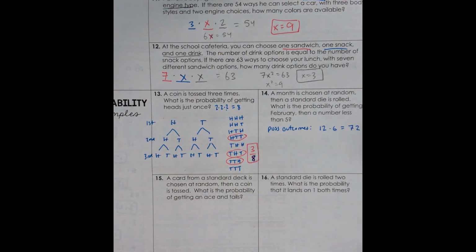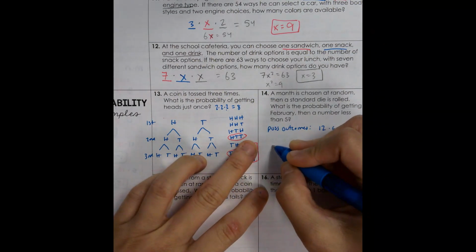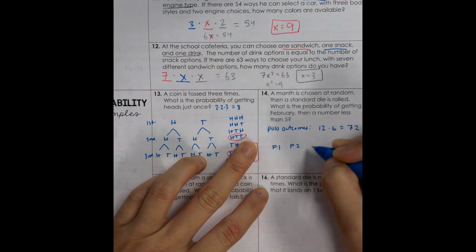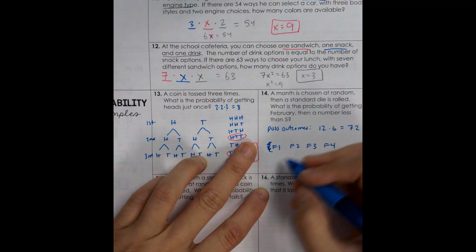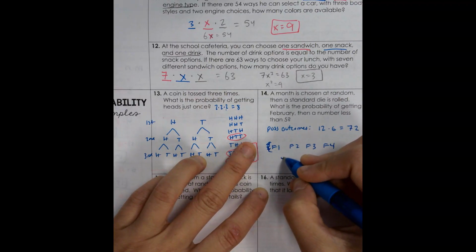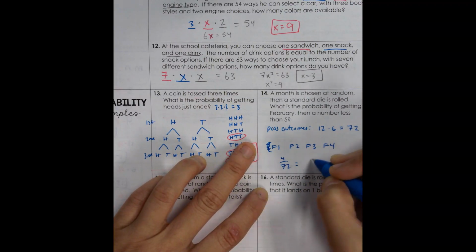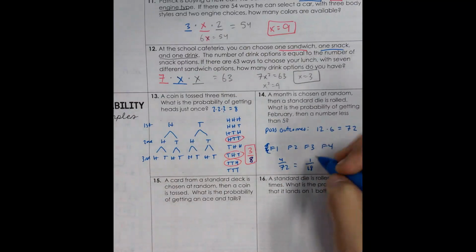So the probability of getting February and then a number less than 5: we can get February 1, February 2, February 3, February 4 are all the things that we would want. So this is 4 out of 72, which is equal to 1 over 18.